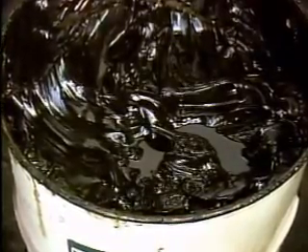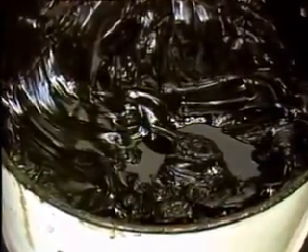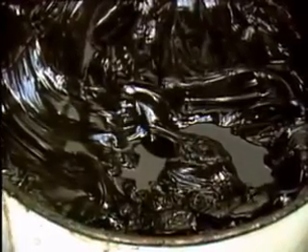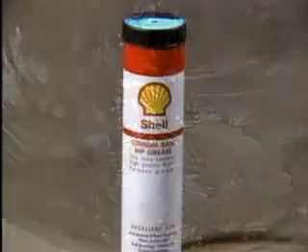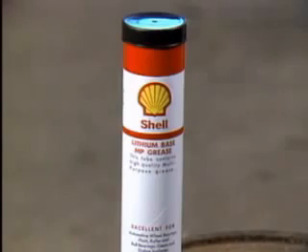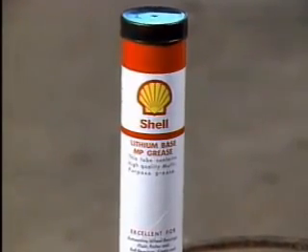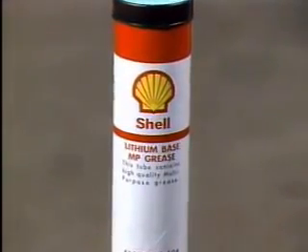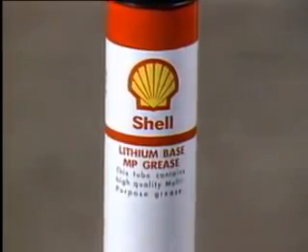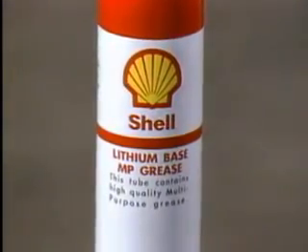The thickener soaks up the oil. You can sometimes see a small amount of oil separating from the thickener in grease that's been undisturbed for a long time. Many different types of thickeners are used in grease. One of the most widely used greases contains a lithium-based thickener. This is a cartridge of lithium grease for use in a grease gun.